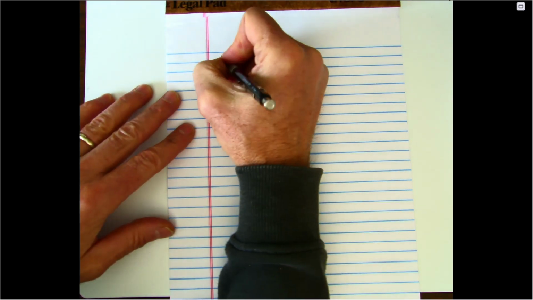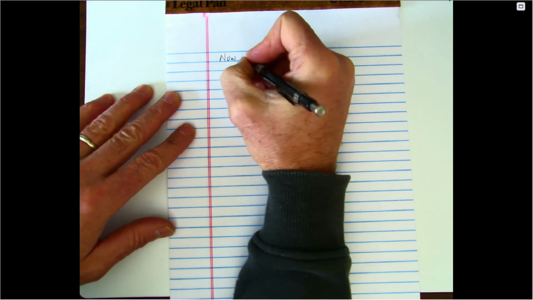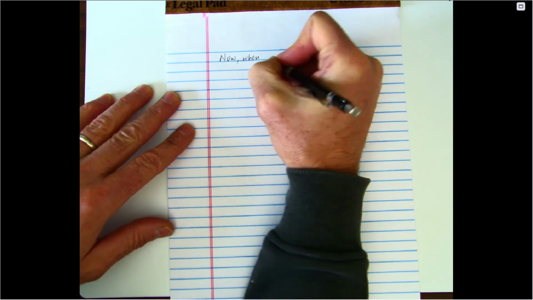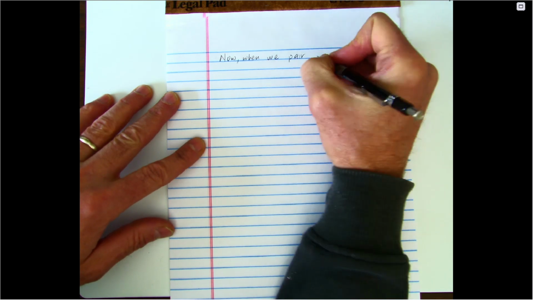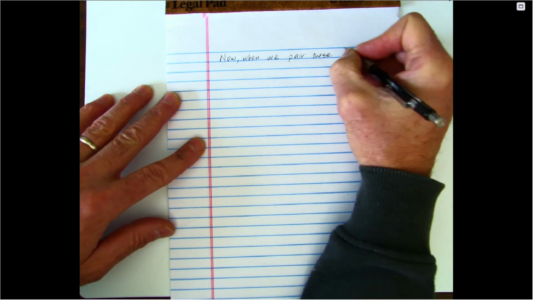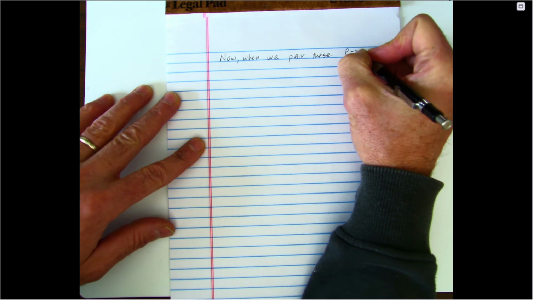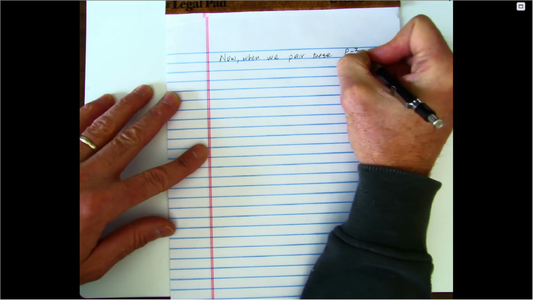So now when we pair these, the number of pairs is p minus 3 divided by 2.